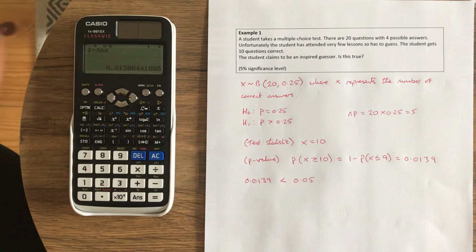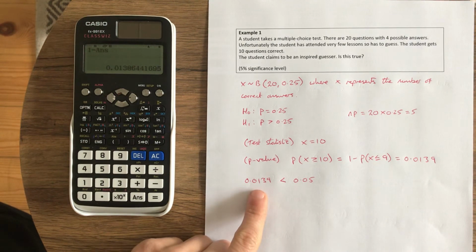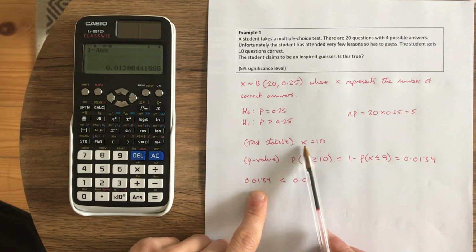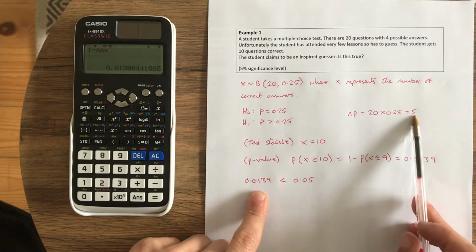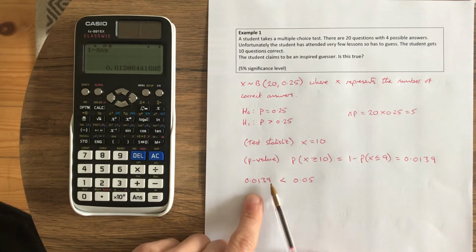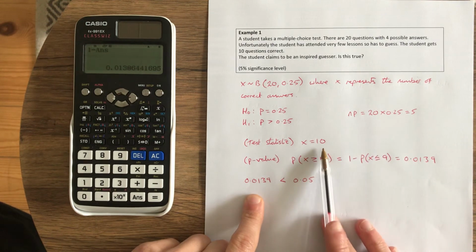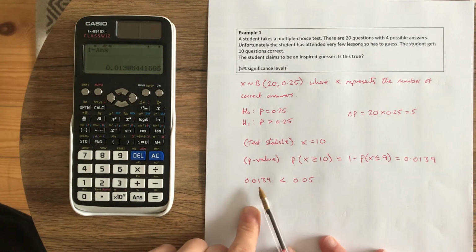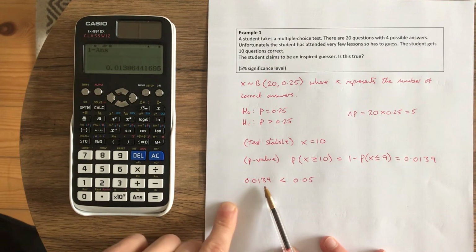Now this is really important. This will always stay the same for any hypothesis test. If our p-value is less than our significance level, that shows that there is enough evidence to reject our null hypothesis. That probability was that small that we need to reject our null hypothesis. Obviously the further this value moves from our expected value of 5, the lower this probability is going to get. So if I'd used a test statistic of 11 or 12 or 13, that probability would only be smaller and would still lead us to rejecting our null hypothesis.